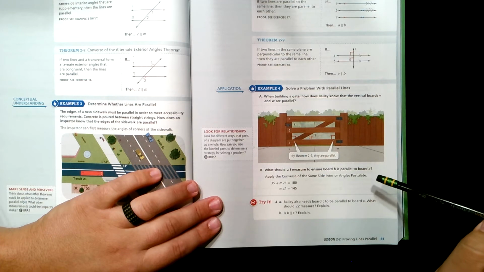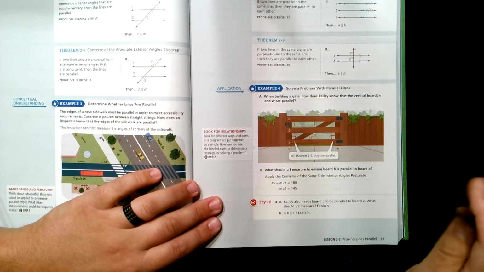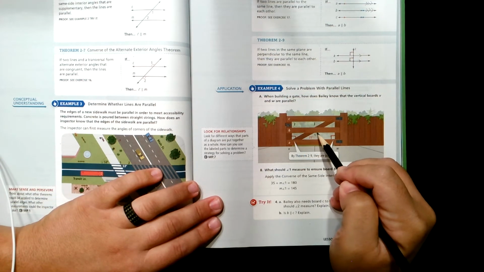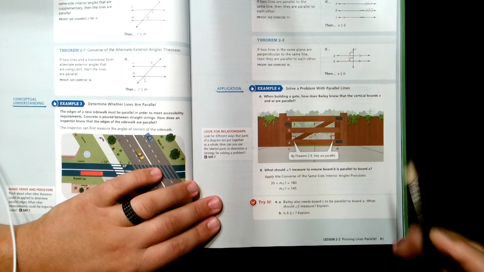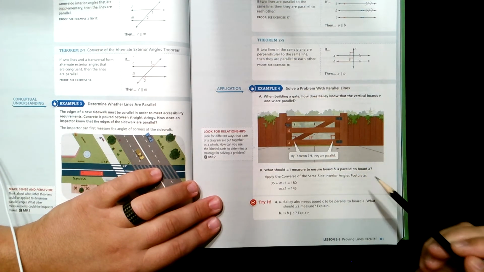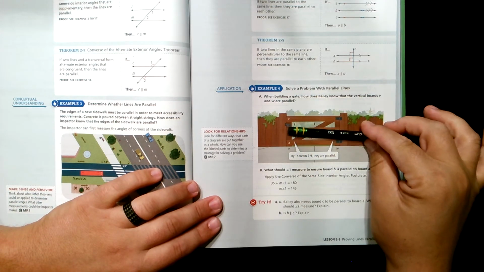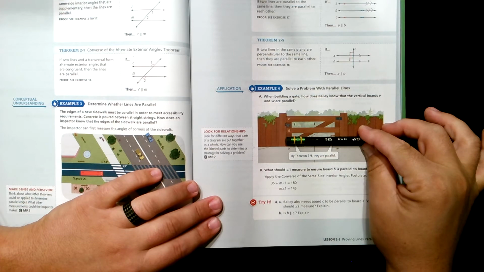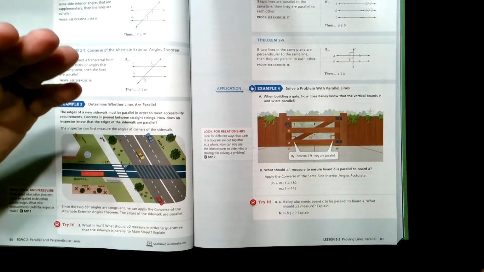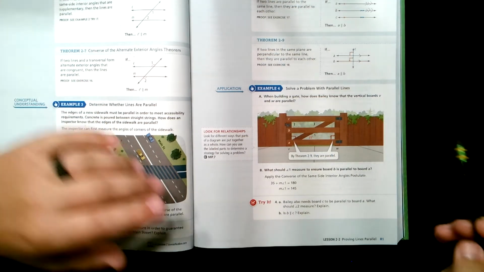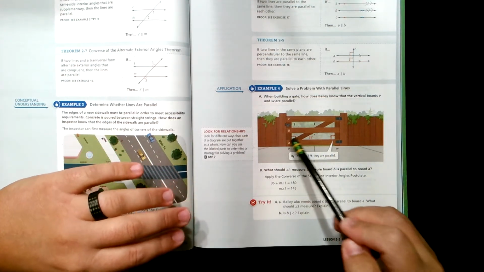Part B, what should the measure of angle 1 be to ensure board B is parallel to board A? So what should angle 1, which looks like it's right here, this is angle 1, what should that board measure in order to be parallel to board A? So if you want these two boards, board A and board B, to be parallel, then you have to prove that one of those things that we've talked about so far is true.